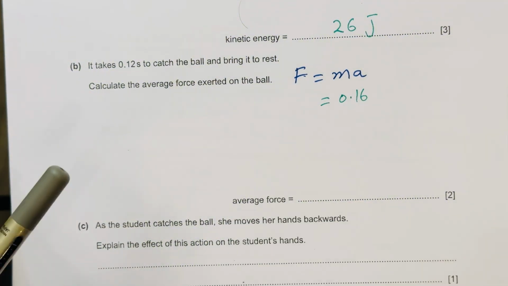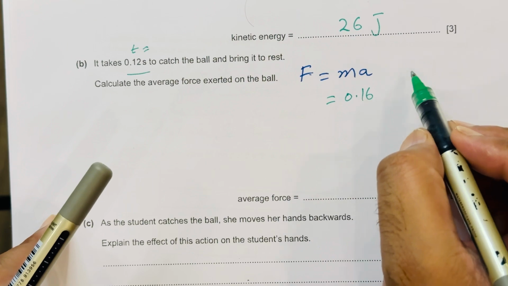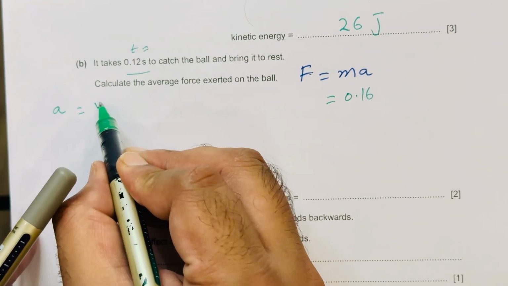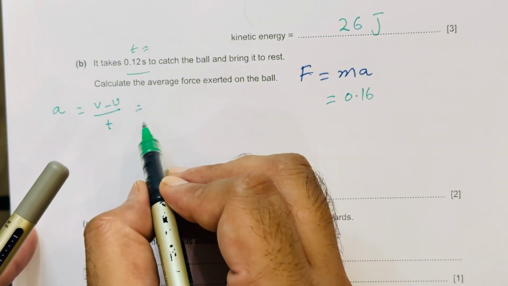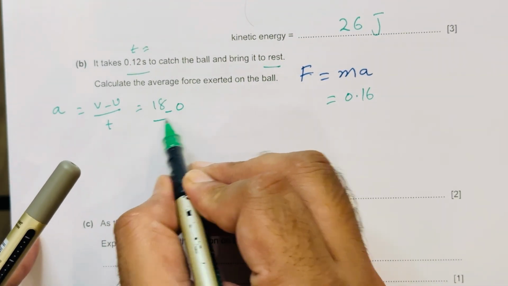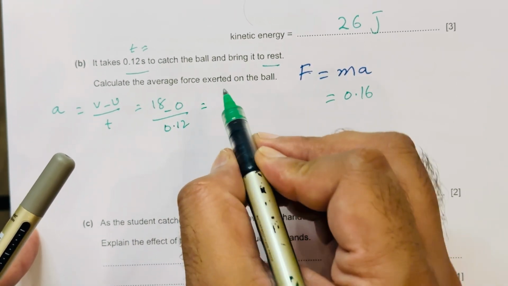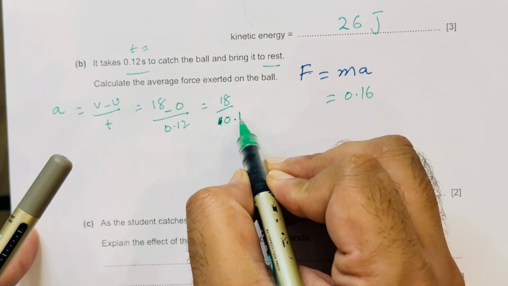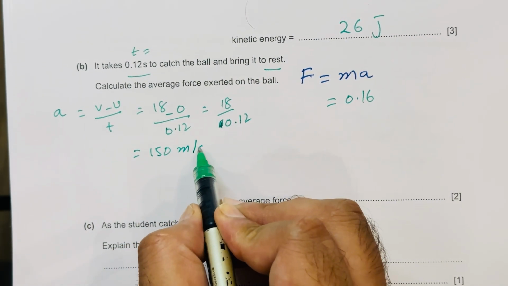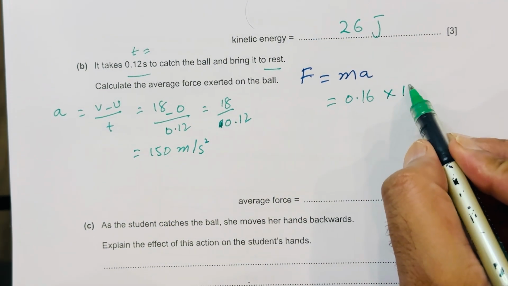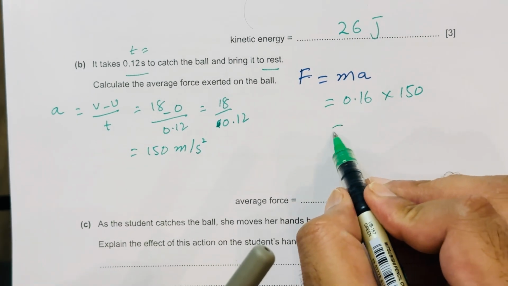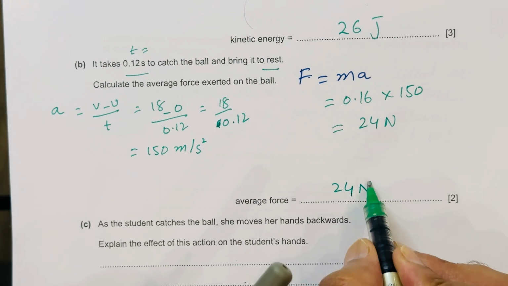And we have been given the time, 0.12 second. But the acceleration we don't know, although we know the formula of acceleration. Acceleration is change in velocity over change in time. I'm going to use (v minus u) over t. We know that u is 18. Now it comes to rest, so the final speed would be 0, and we're going to divide it by the time, 0.12. 18 divided by 0.12 gives our answer, which would be 150 meters per second squared. Meters per second squared is the unit of acceleration. So we're going to multiply 0.16 by 150, and our answer would be 24 newtons. So we write our answer here: 24 N.